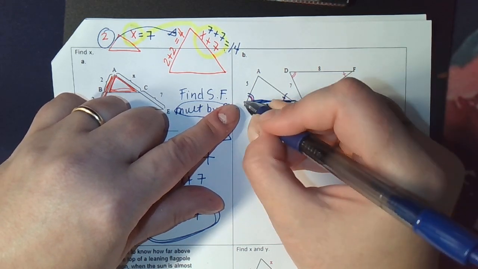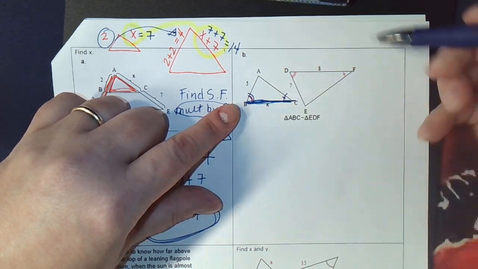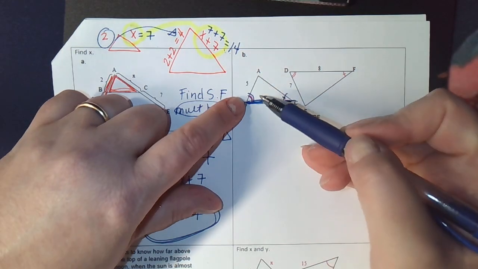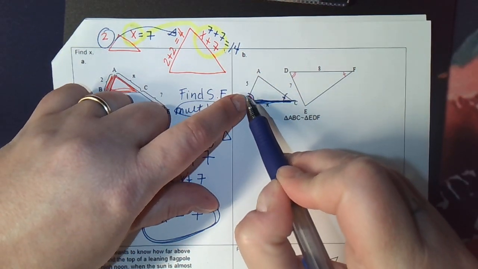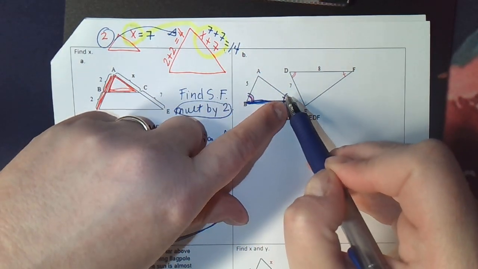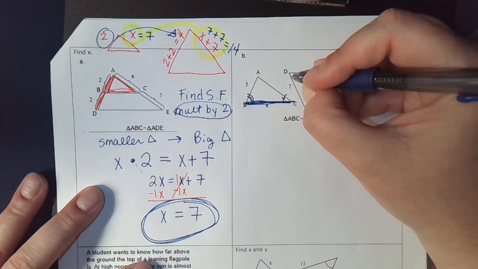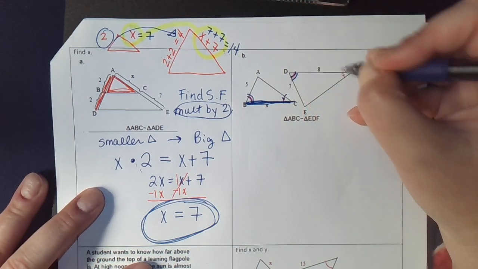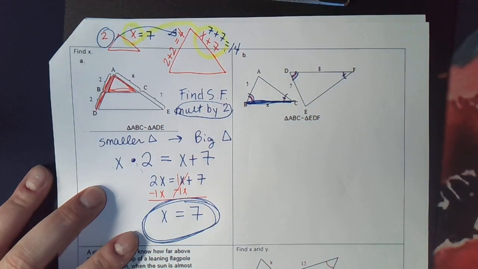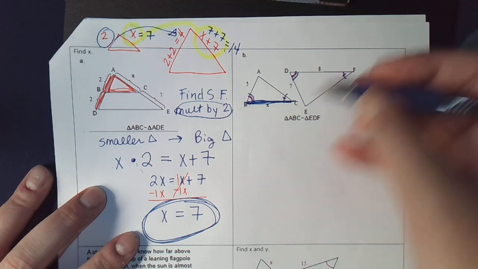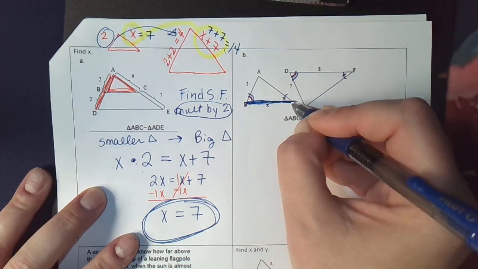Okay, so let's look for that same side on this triangle. We're going to look for the two angles that have the double E and the single slash mark. So here's the double E and the single slash mark E.